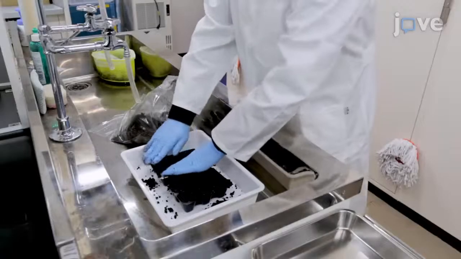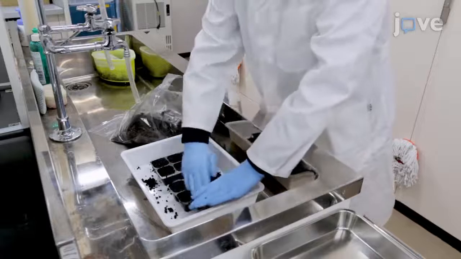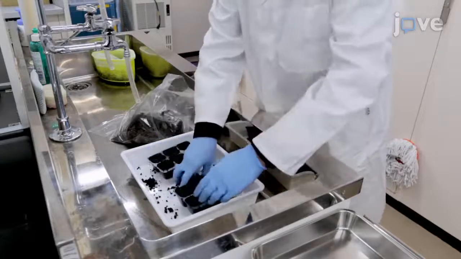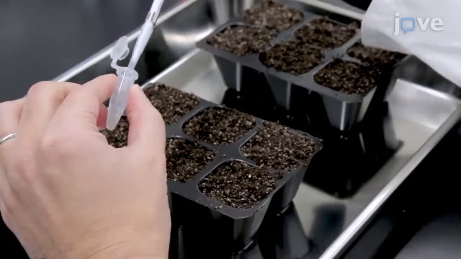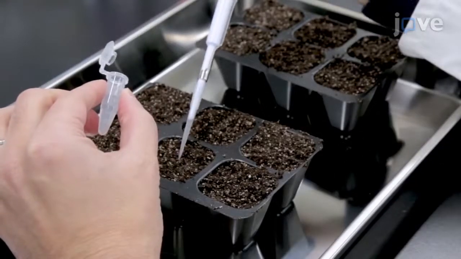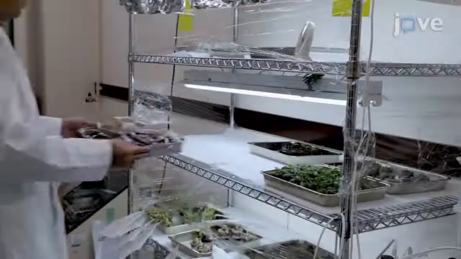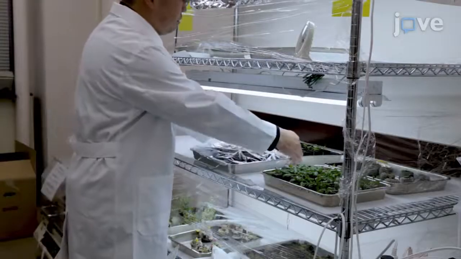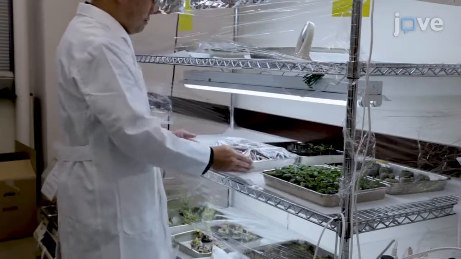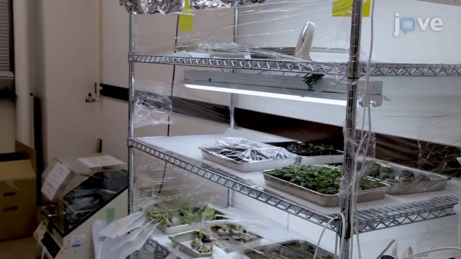To begin this procedure, fill a plastic cell plug tray with autoclaved soil. Sow 1 transgenic Arabidopsis seed into each cell. Transfer the tray into a growth room that is maintained at 23 degrees Celsius and grow the plants under continuous white light conditions for 2 to 3 weeks.